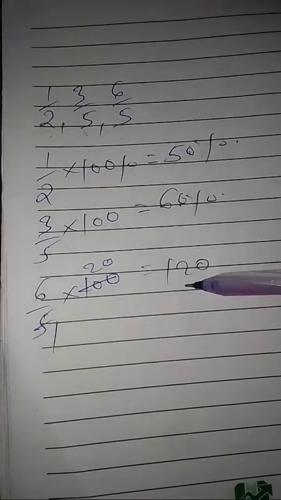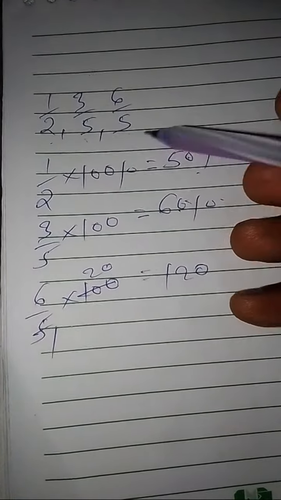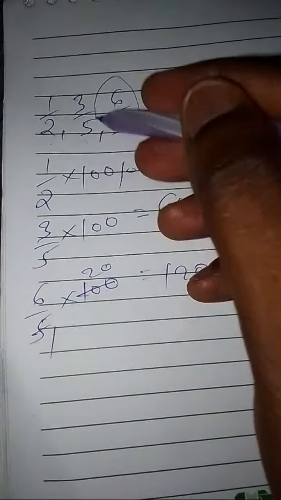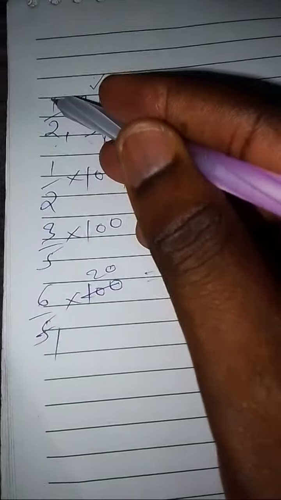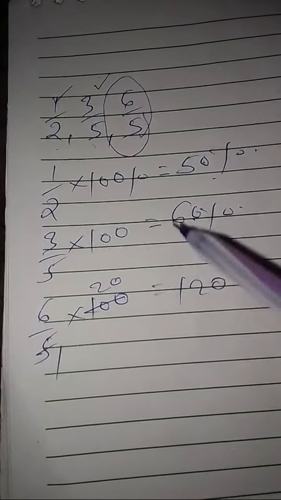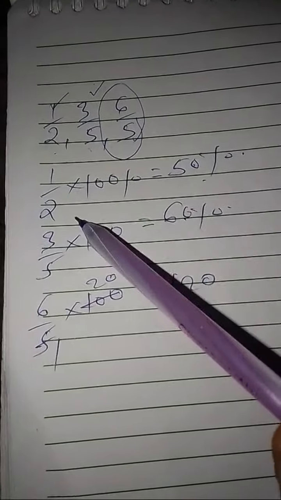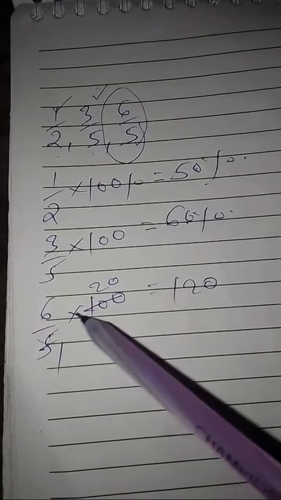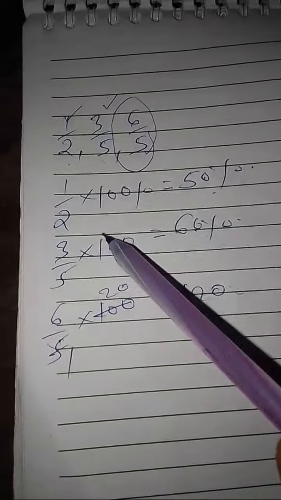So we can know that 6 out of 5, indeed this one is an improper fraction, is bigger as compared to 3 over 5 and 1 over 2. So that is how we use the percentages to work out the answers. And we can also use percentages in our day-to-day lives.